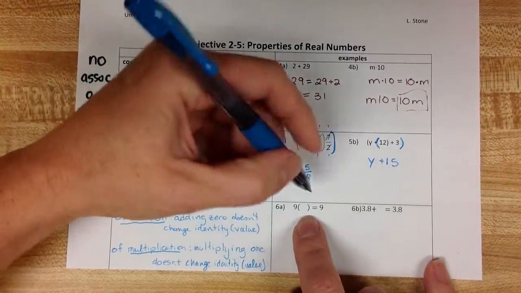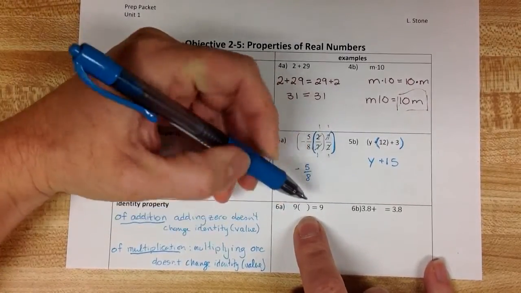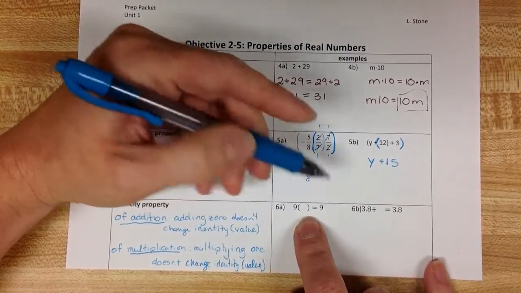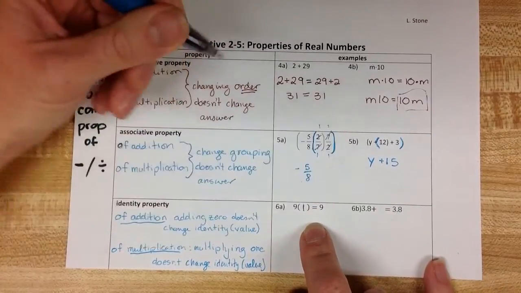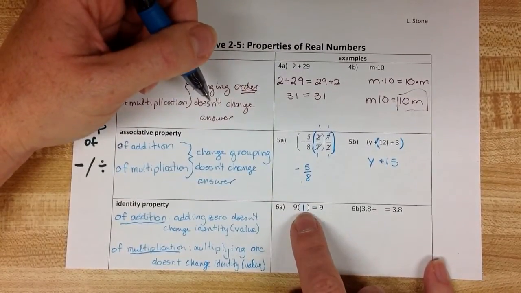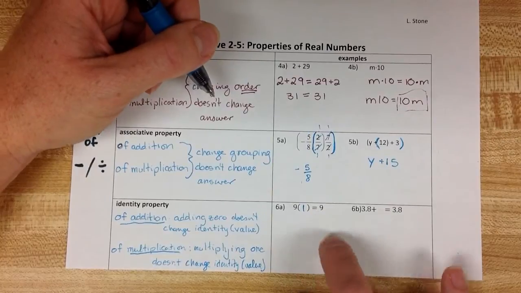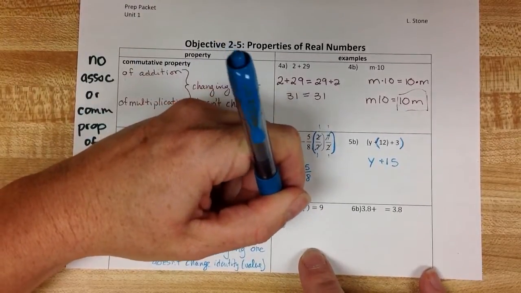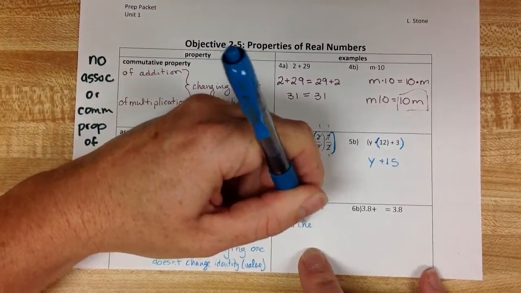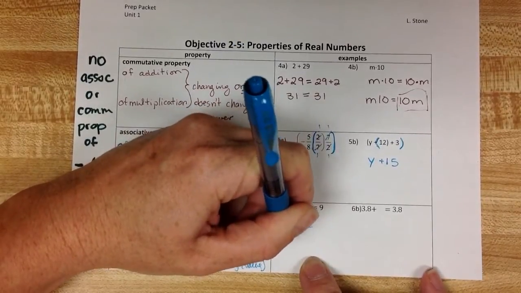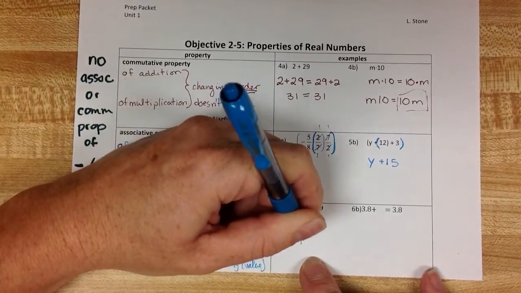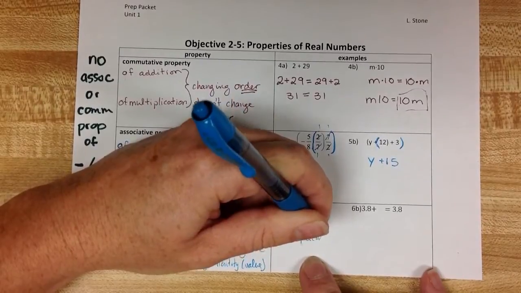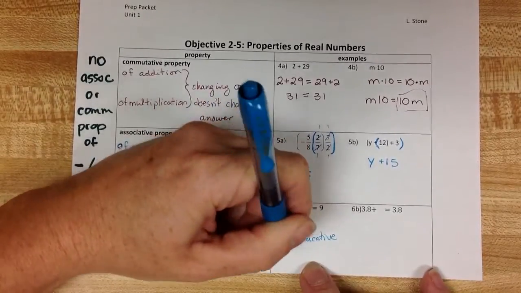If I take 9, the only number I can put in here that will make 9 stay 9 is a 1. When I multiply 9 times 1, it stays 9. So we call 1 the multiplicative identity.